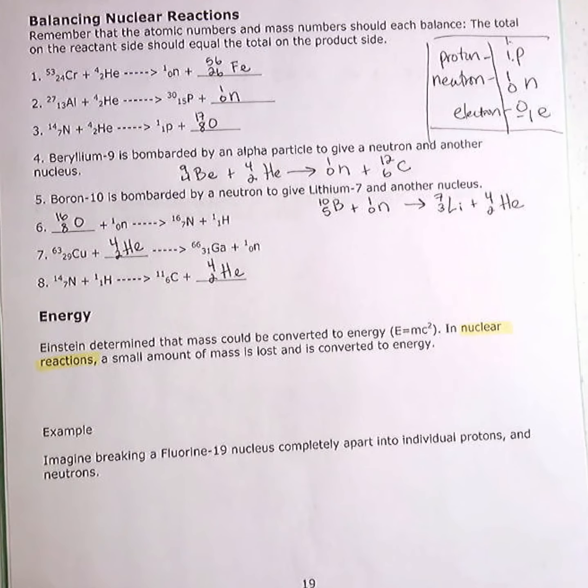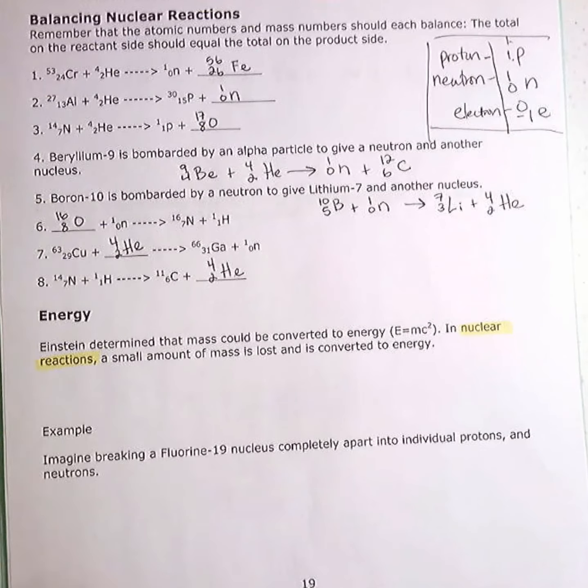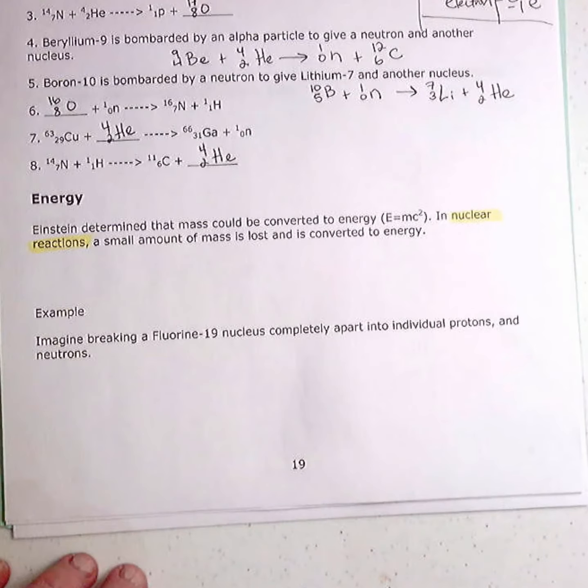So let's think about fluorine-19. Imagine breaking a fluorine-19 nucleus completely apart into the individual protons and neutrons. I'm just going to go through this example. Don't be concerned that you have to do problems like this. It's more showing you the concept.